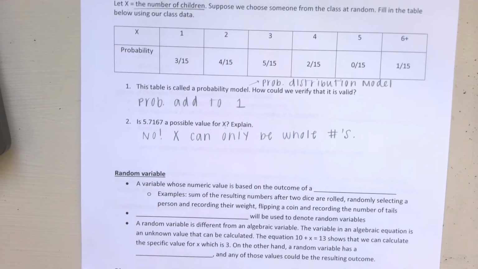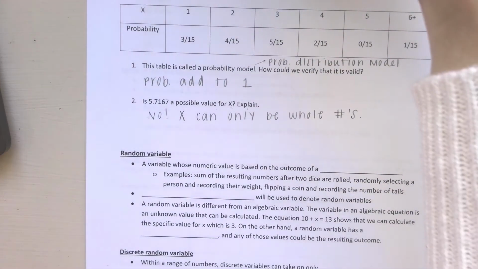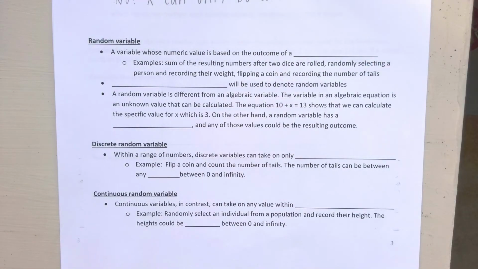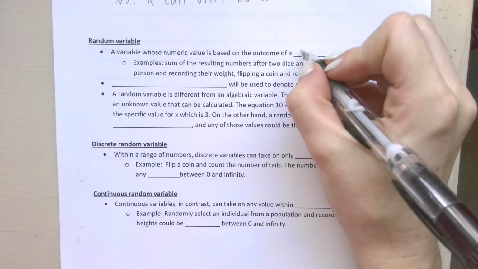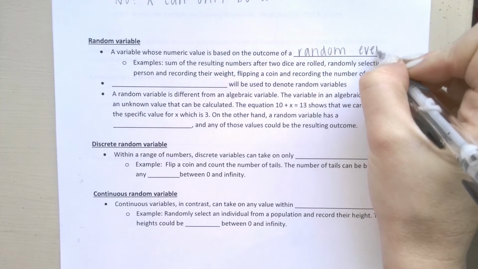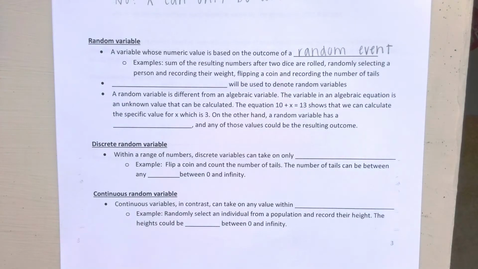Okay, on the bottom of this page, we're going to start talking about some vocab for random variables, which is what this next unit is all about. A variable whose numeric value is based on the outcome of a random event is called a random variable. So examples would be summing the result of numbers after 2 dice are rolled. You could randomly select a person, record their weight. We could flip a coin and record the number of tails that we get each time.